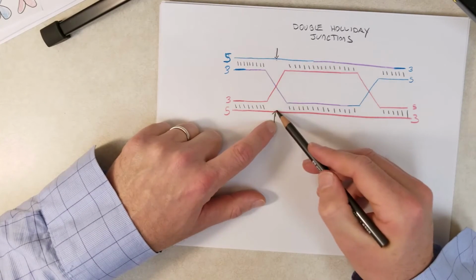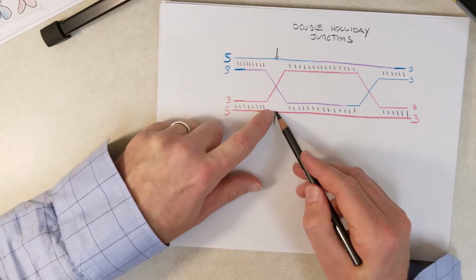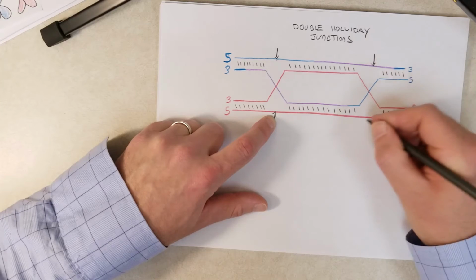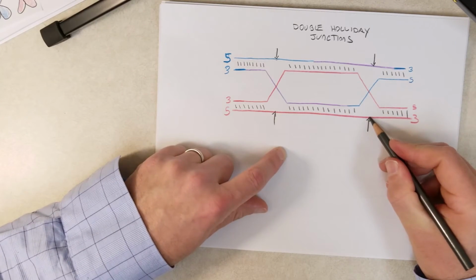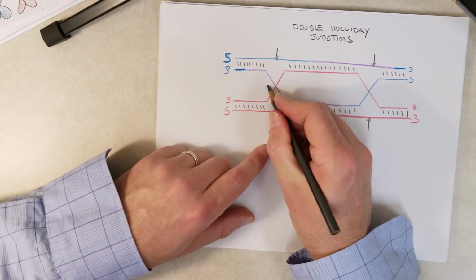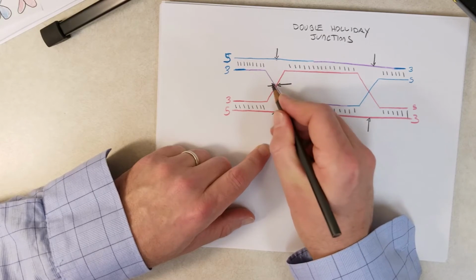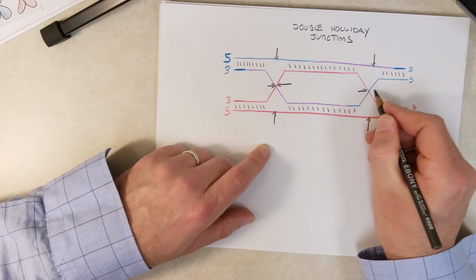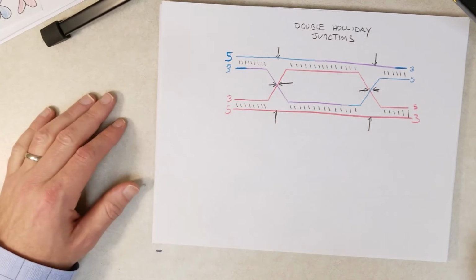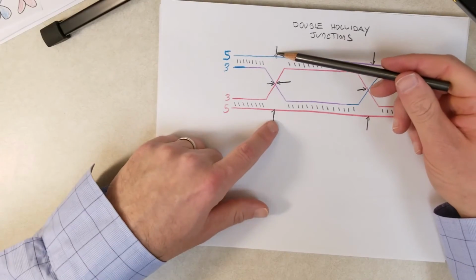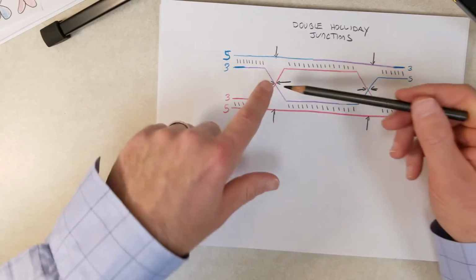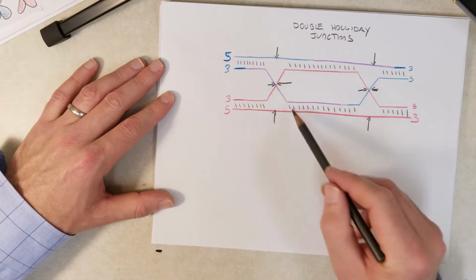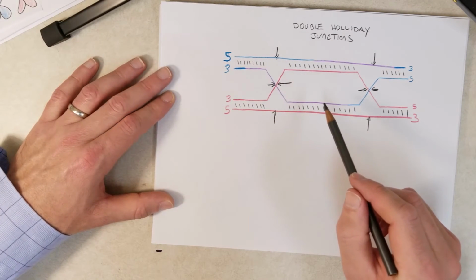The phosphodiester backbone of this top strand up there and this bottom strand can be cut. Or this can be cut and this can be cut right here. Or we can cut here and here, the purple strand and the red strand. Or the red strand and the blue strand. So we have four different pairs: 1, 2, 3, and 4. Now, these cuts can occur only in a couple of different ways.